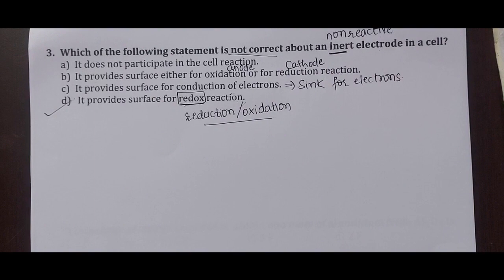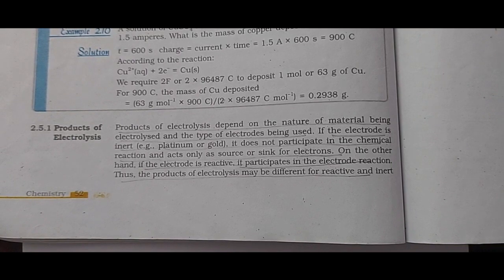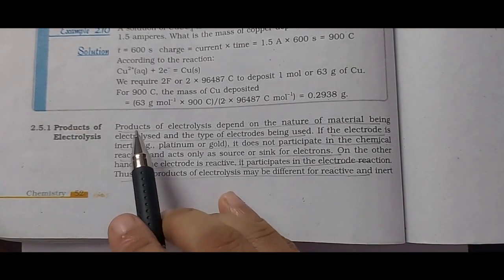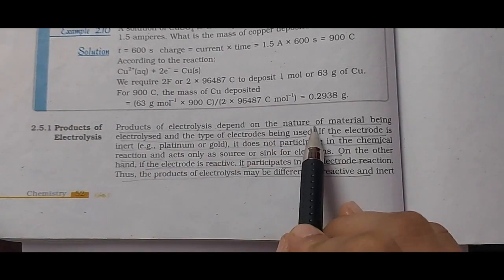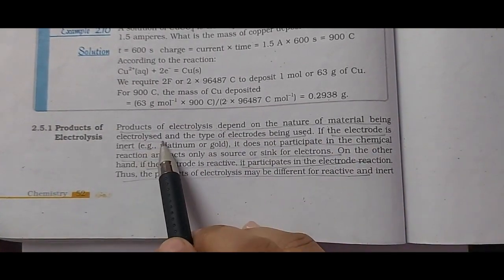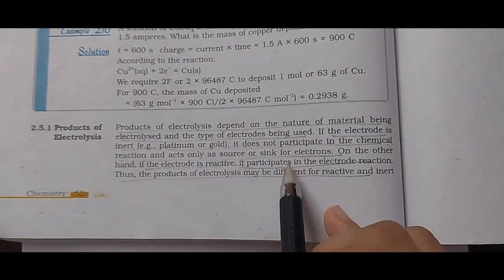So let us compare it again to the NCERT textbook. If we consider the NCERT textbook, you can see here, product of electrolysis depends on the nature of material being electrolyzed and the type of electrodes being used.